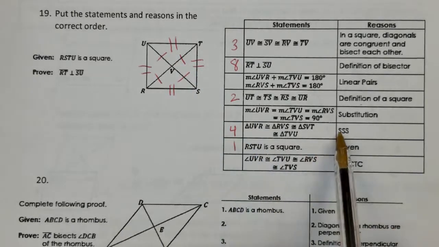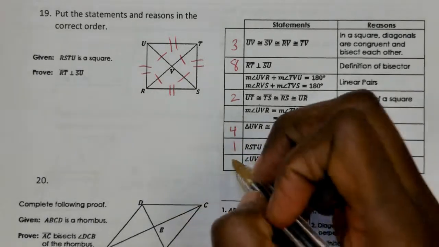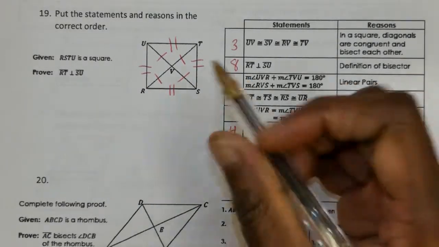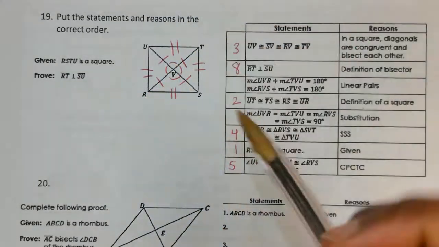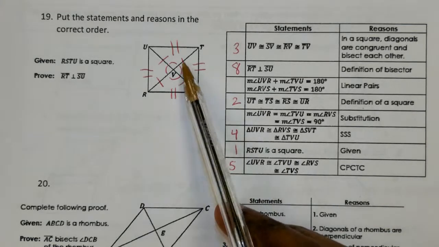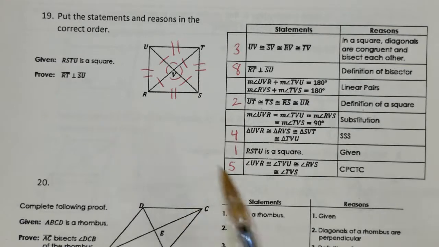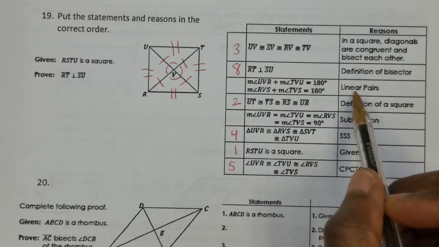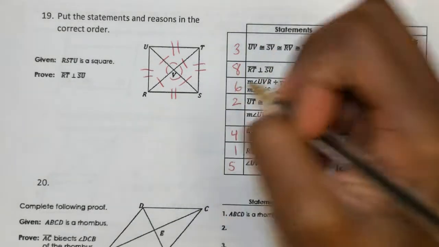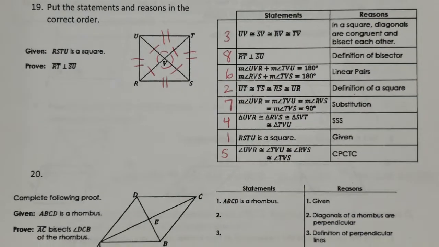So if these are all congruent, what usually follows SSS is CPCTC. So UVR, all of these angles are congruent, because they're all corresponding. They're all between the 2 congruent sides of the side-side-side triangles. And if those are all congruent, and anything that makes a straight line, like a linear pair, is supplementary, then they're each going to have to be 90. Okay. So that's one order that you could have put them in for 19 through 20.